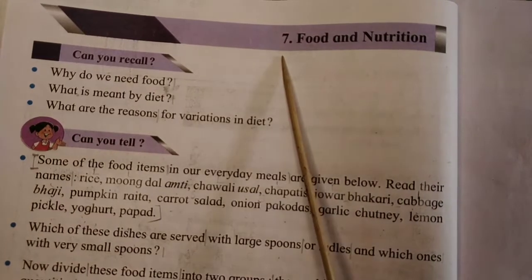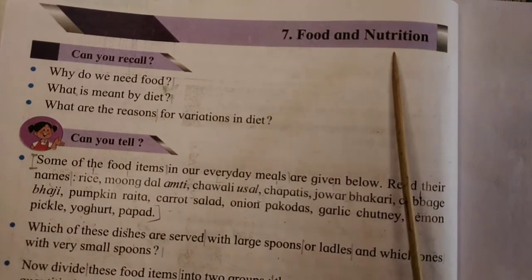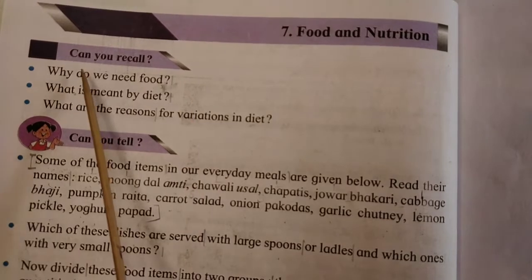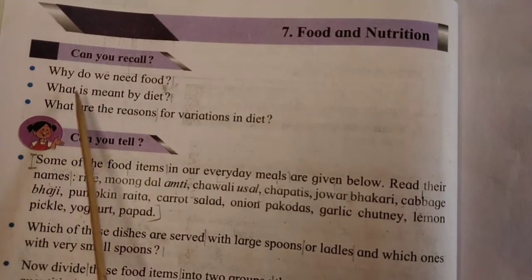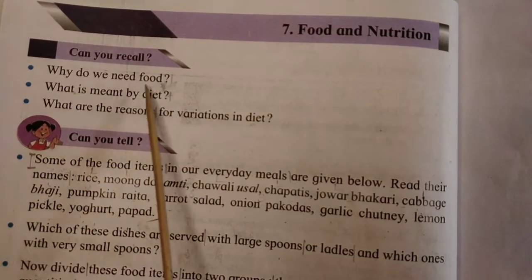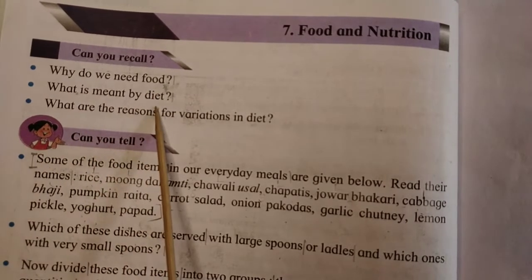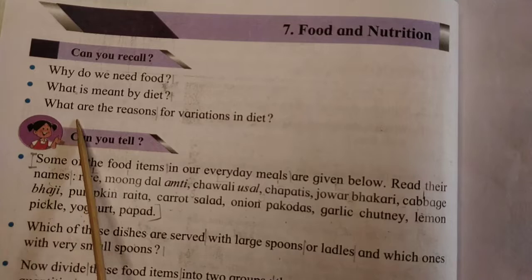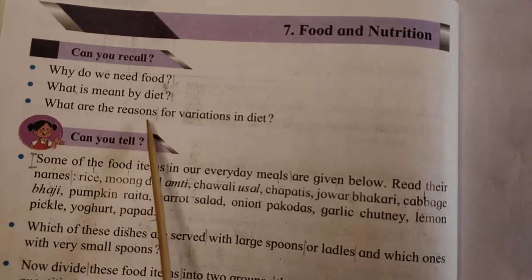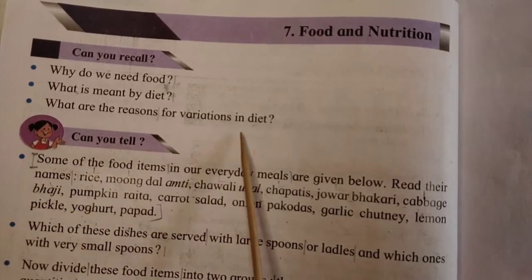Lesson number 7, Food and Nutrition. Can you recall why do we need food? What is meant by diet? What are the reasons for variations in diet?